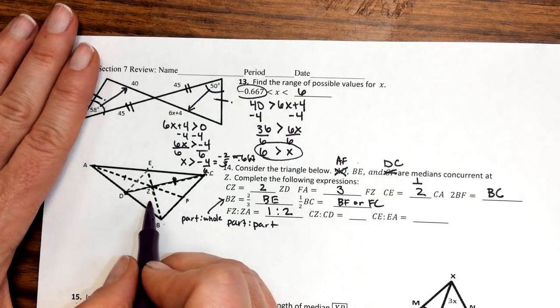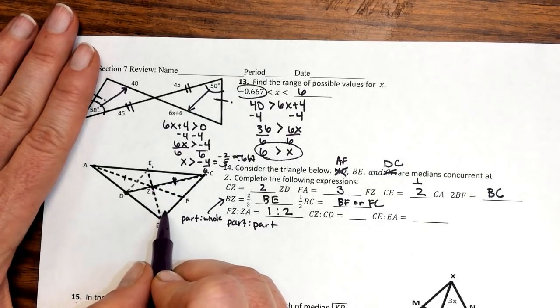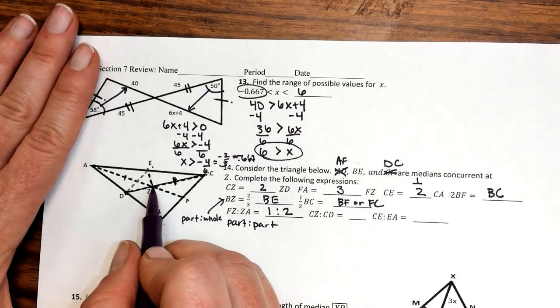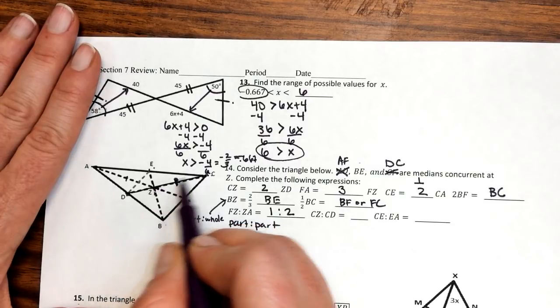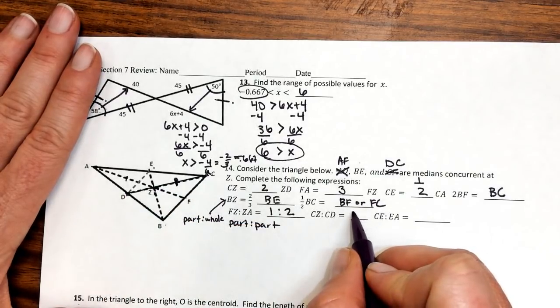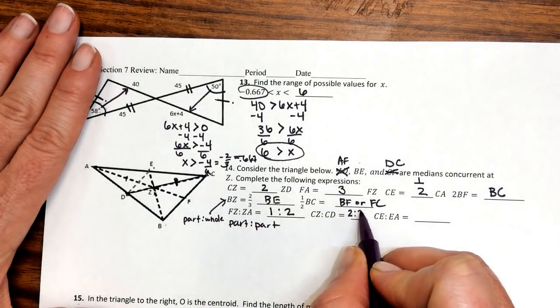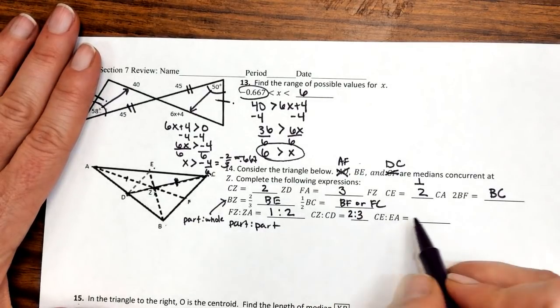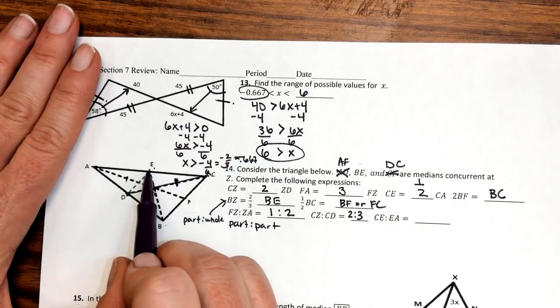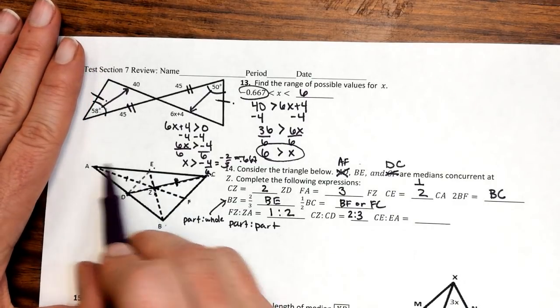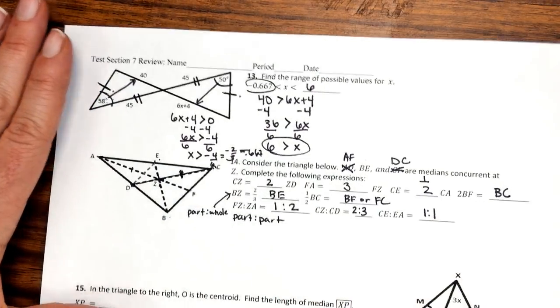Let's see what I was asking for. CZ, compared to CD, the whole thing. So this would be 2 parts to how many parts in the whole? 3. So it's 2 to 3. And then CE to EA. CE to EA. That's a 1 to 1.